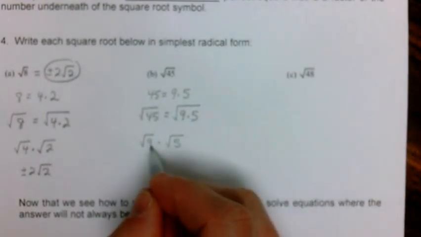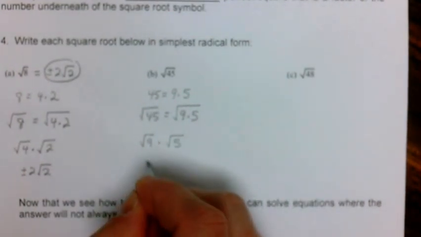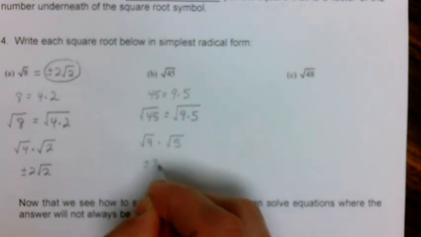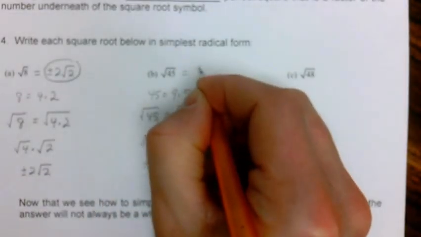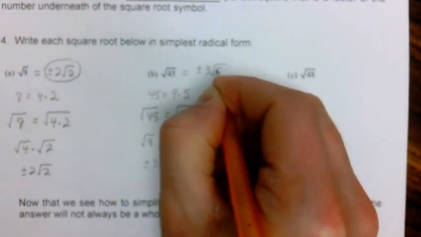And then if you were to evaluate the square root of 9, that's going to be positive or negative 3 times the square root of 5. So in simplest radical form, the square root of 45 is positive or negative 3 radical 5.